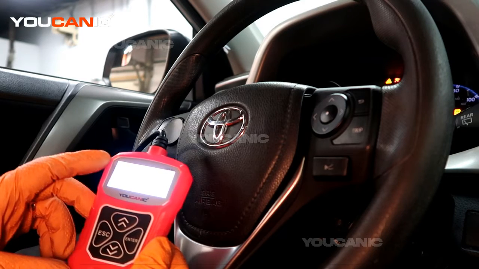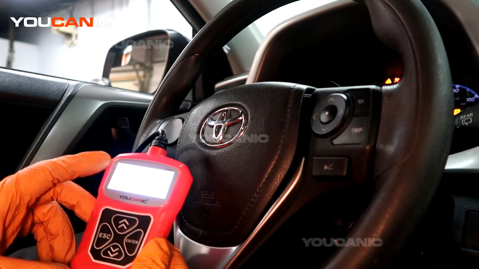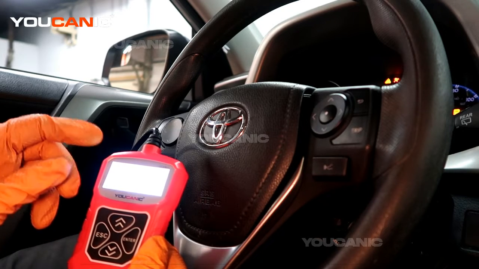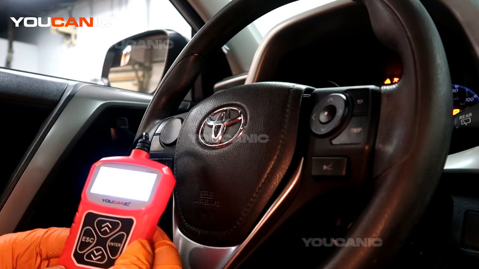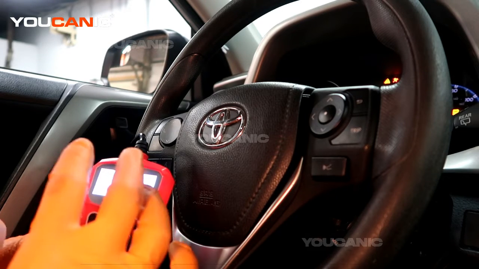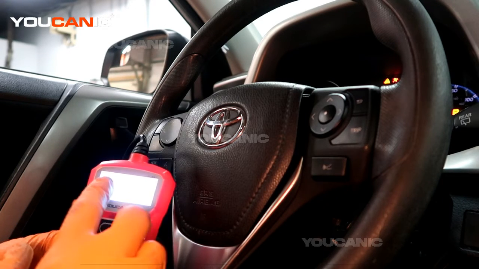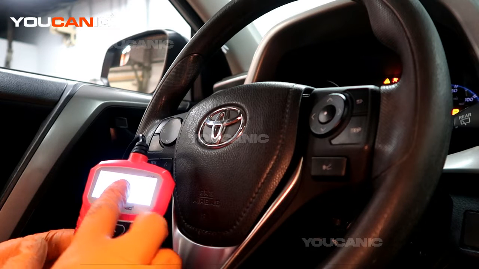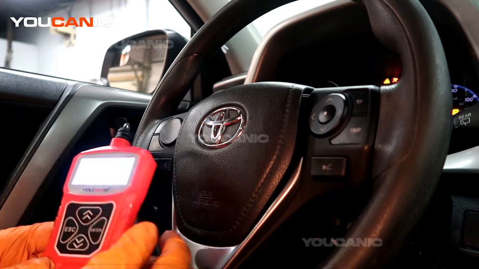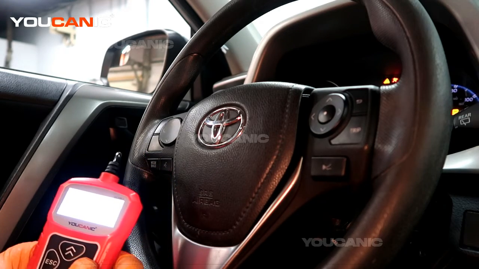Stored codes. Our code is a P0102, meaning the mass or volume airflow is low. We've got two codes that came up with this one. The second is a P0113, the intake air temperature sensor circuit is high. And that's what we've got going on.